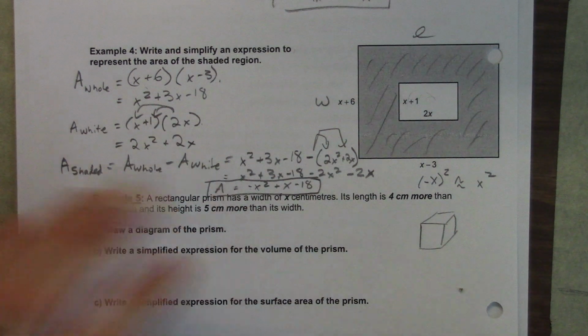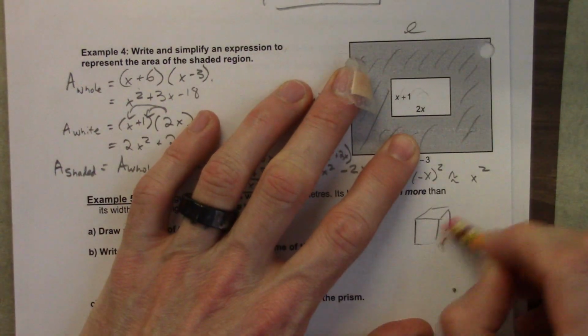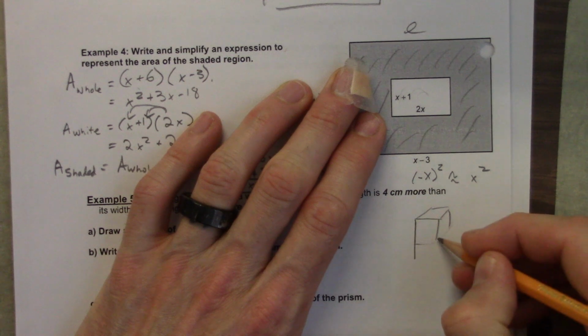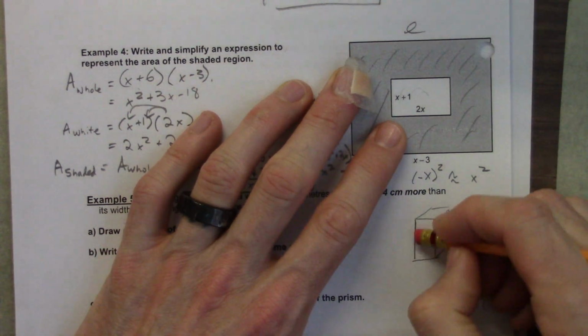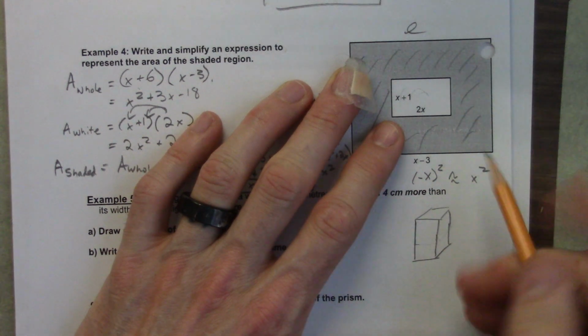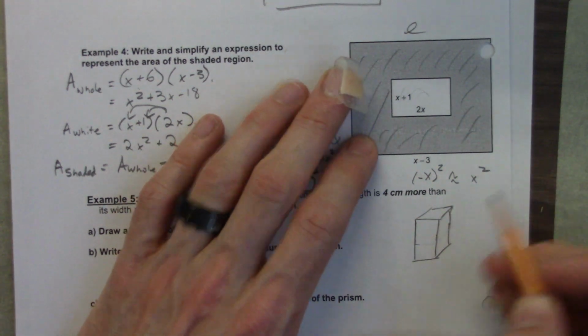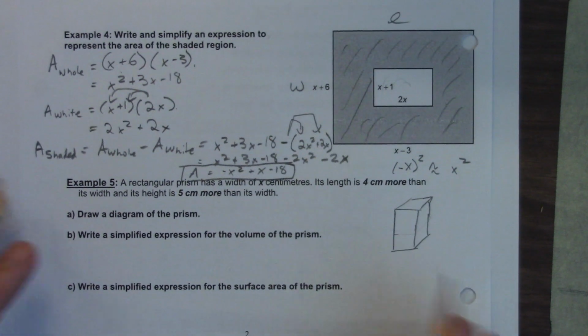Okay, there it is. It looks more like a cube. I'll extend the length a little bit so it looks more like a rectangular prism, not a square prism. Square prism would be a cube. Okay, there we go. There's my prism. All right.